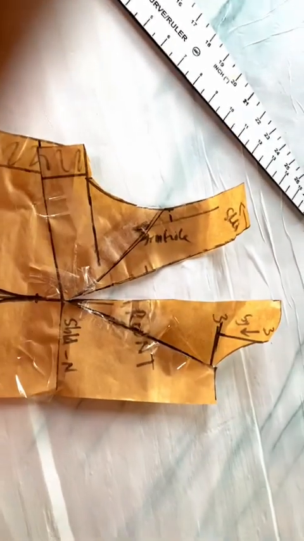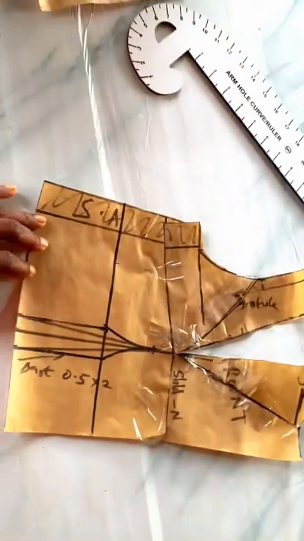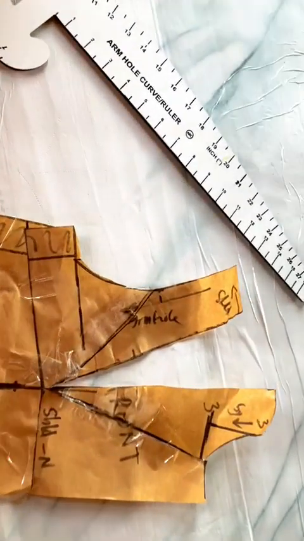Then you can also transfer it to the shoulder. This one is very common. You can transfer it to the shoulder and turn it into even a breast tube. So it is just as much as you can create.